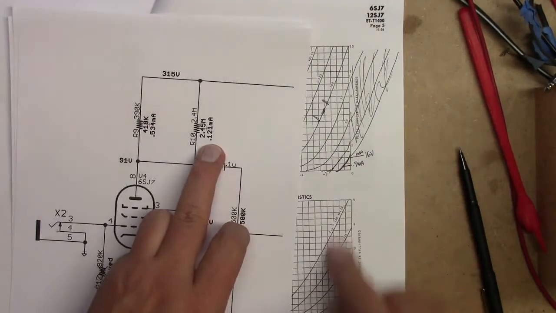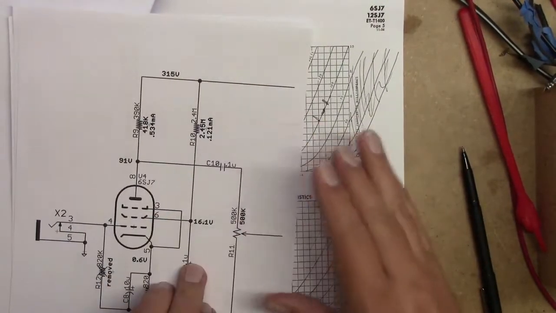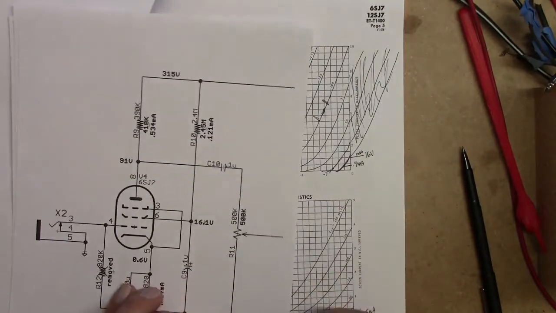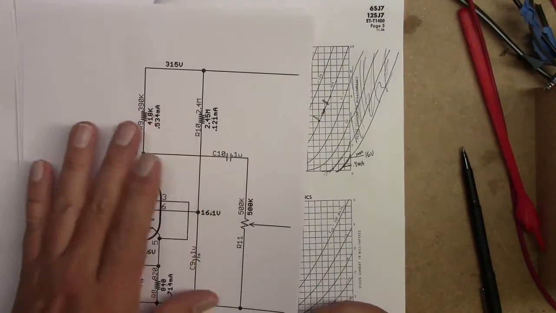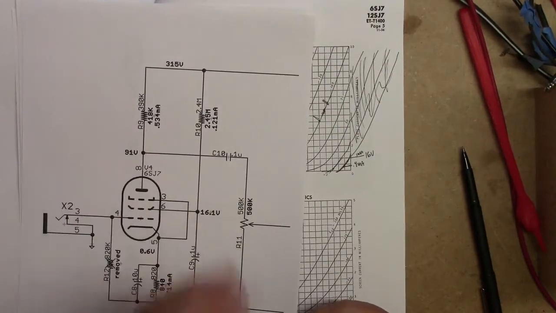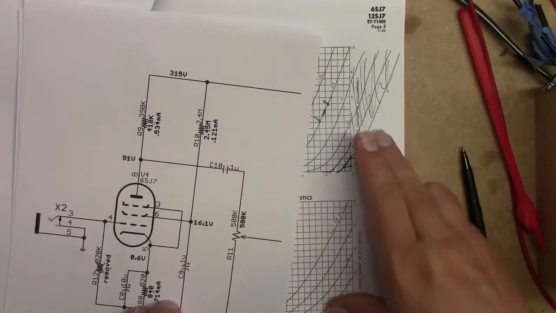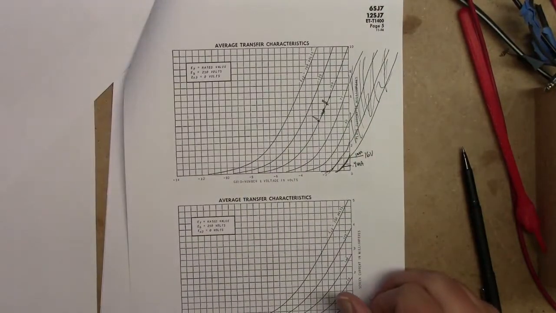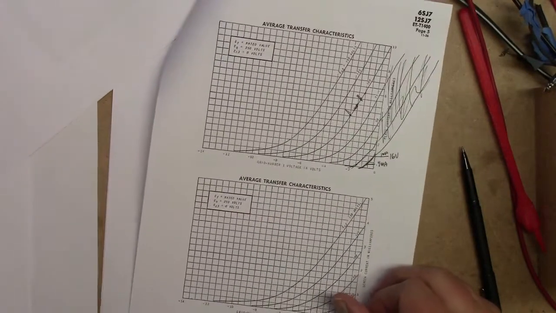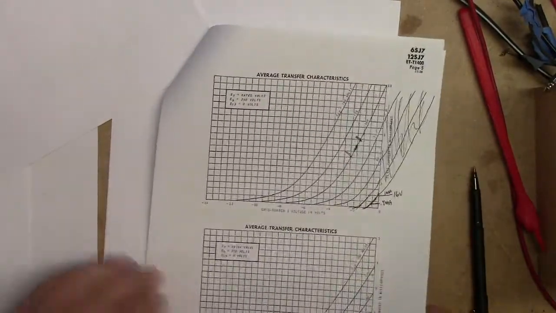Okay, so we're pretty close to the design portion, and what that means is that I haven't messed up the measurement portion of this significantly, because my measurements are actually getting near where the designer actually decided to put the bias point.